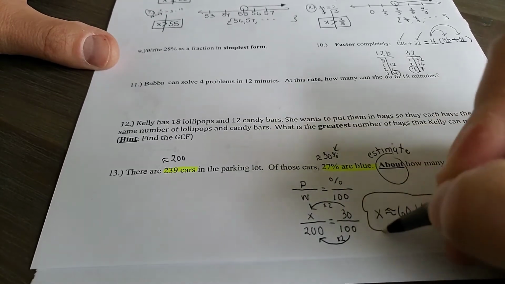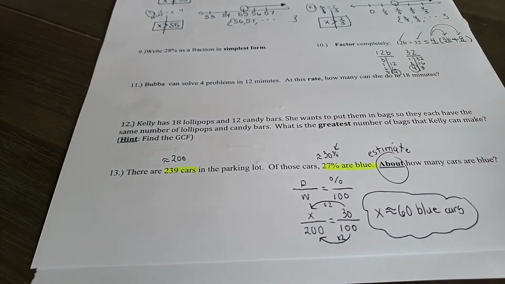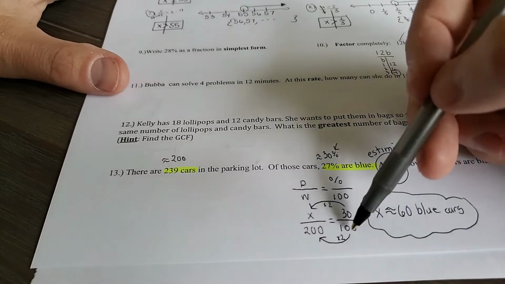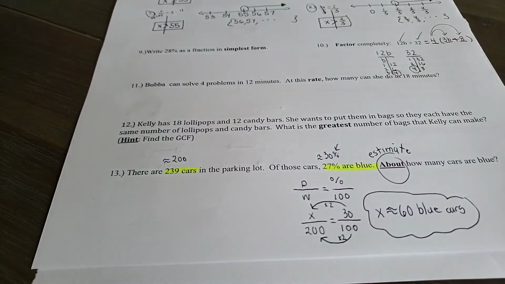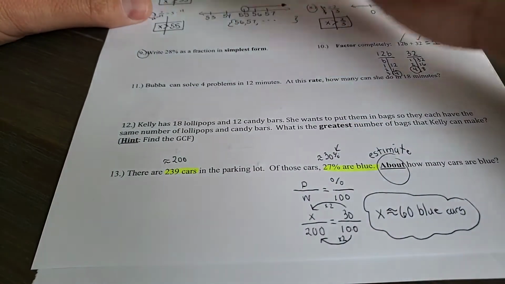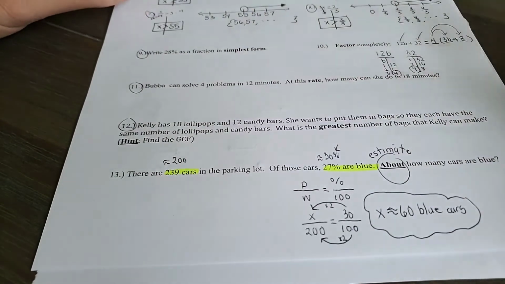And again, my suggestion to you might be take your time, pause this, go back. There's other ways to do it. You can definitely cross multiply and then divide, but I find this to be the easiest. So for today, would you go ahead and try numbers 9, 11, and 12?